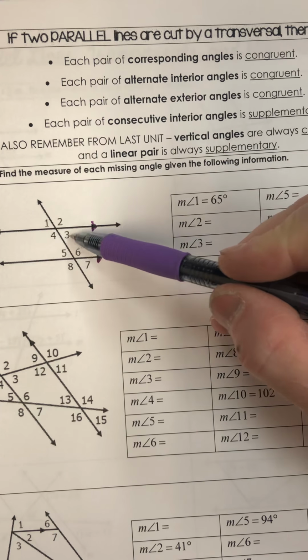Note, you have vertical angles. That's not a part of the rules of what we do in this unit, but it comes into play because we've learned that previously. So 2 and 4 are vertical angles. Those are congruent. 1 and 3 are vertical angles, so they're congruent. 6 and 8 are vertical. 5 and 7 are vertical. Okay, so that helps. Alternate exterior are congruent, so 2 and 8, 1 and 7.